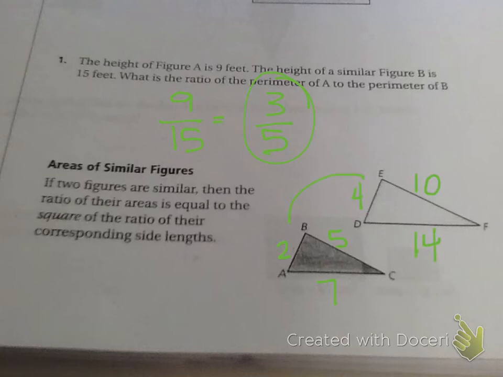The ratio of the areas would be 2 squared and 4 squared, because the ratio is the squares of the side lengths. So it would be 4 to 16, or 5 squared to 10 squared would be 25 to 100.